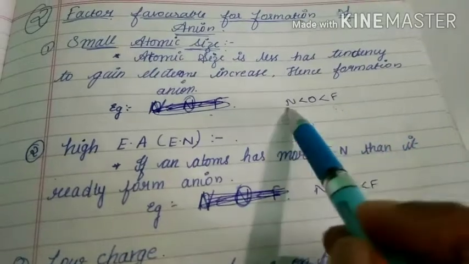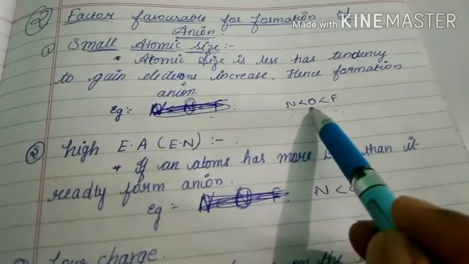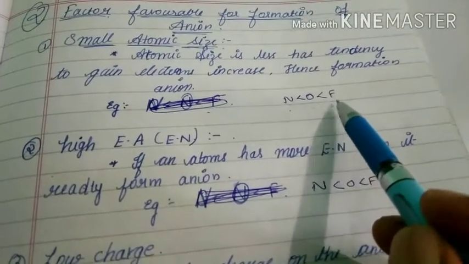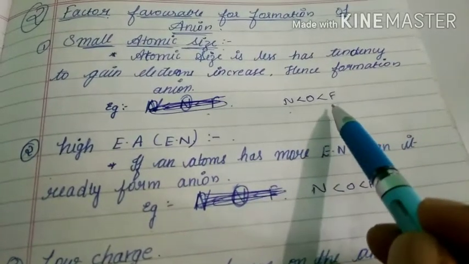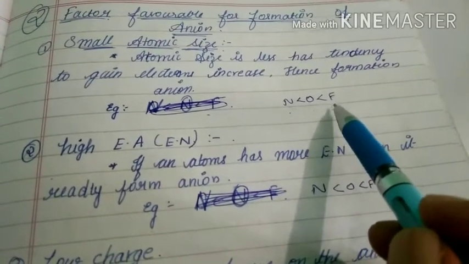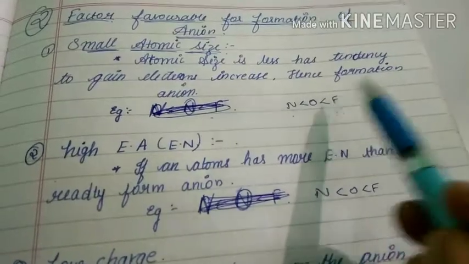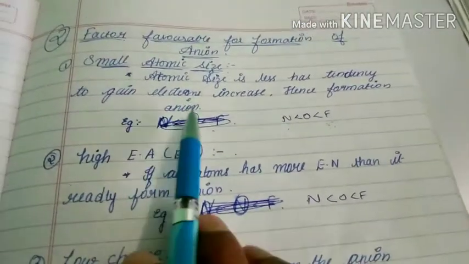So the order is nitrogen less than oxygen less than fluorine. This is which order? Formation of anion order. Which can form anion easily? Fluorine can form anion easily. That is the first factor.